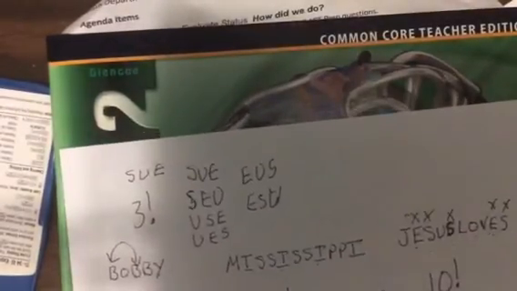Now, whoops, I need another piece of paper. I thought that was blank. Oh, no. Woohoo, saved myself.